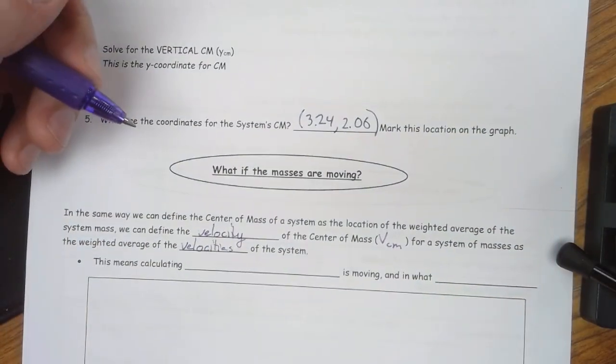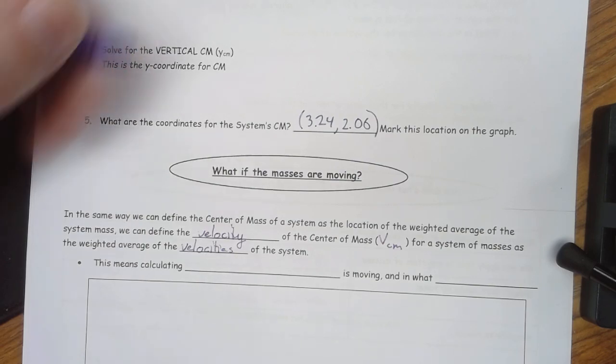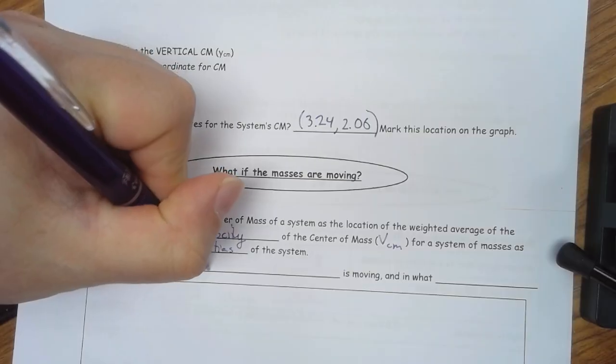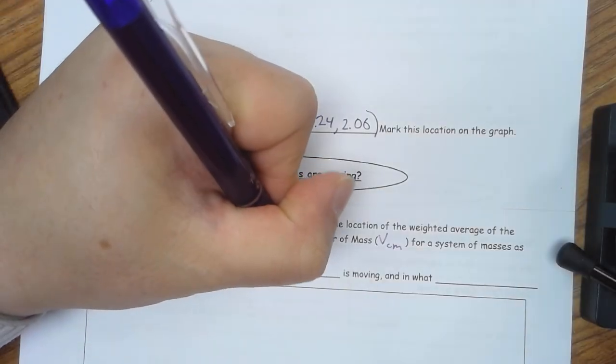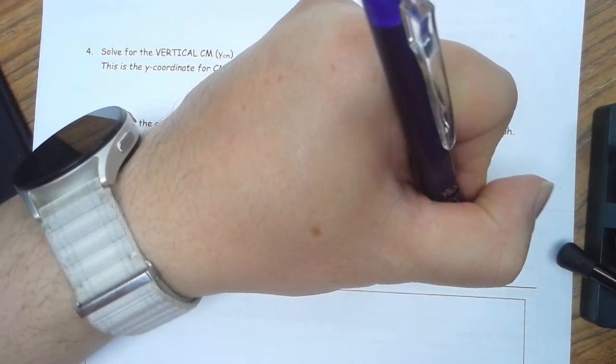So, instead of looking at its position, we just change it to velocities. This means how much mass is moving and in what direction.